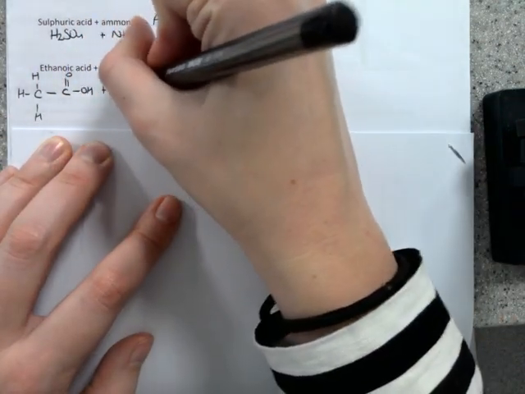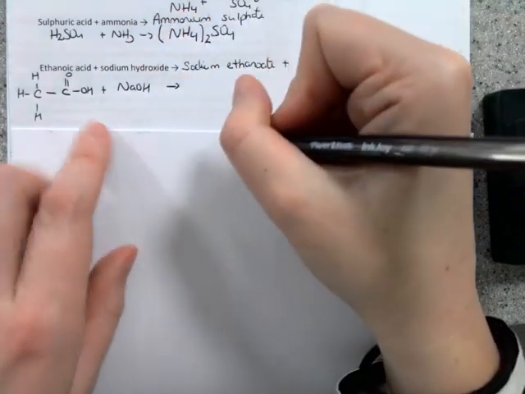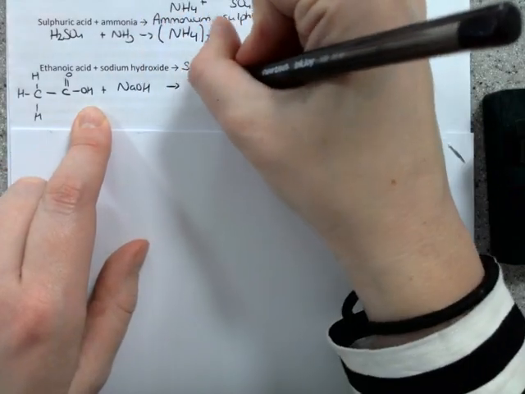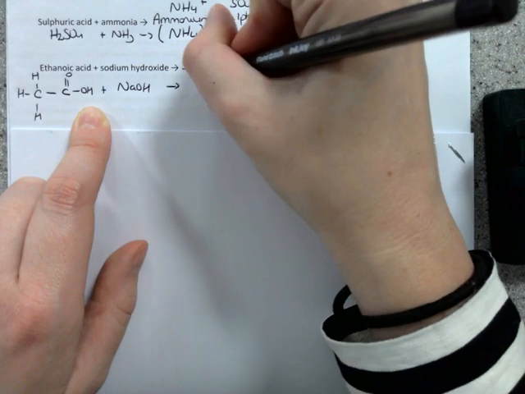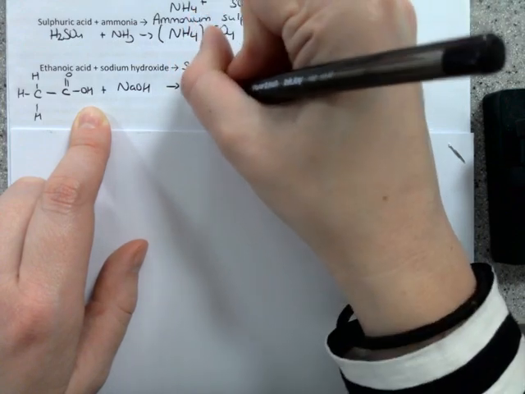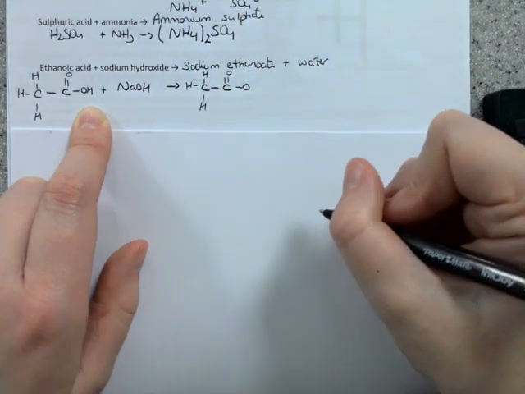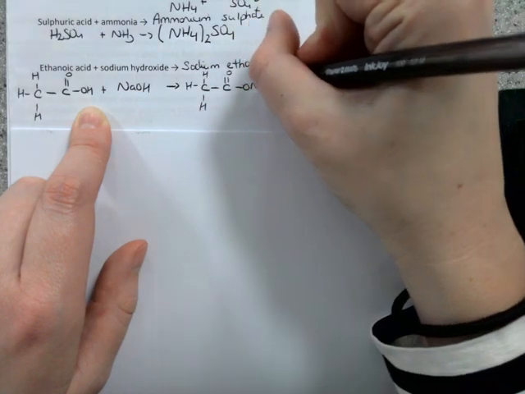Sodium hydroxide is NaOH. Because it's an acid, it loses H+, and specifically, you're going to lose the hydrogen from the oxygen, and that hydrogen is going to be replaced by an Na.